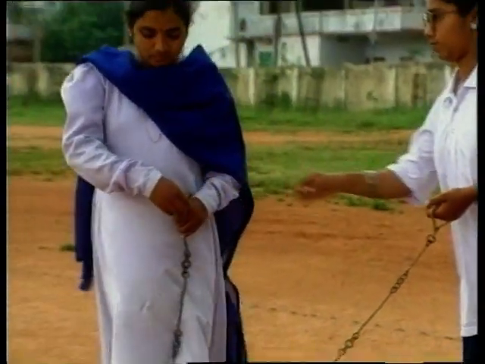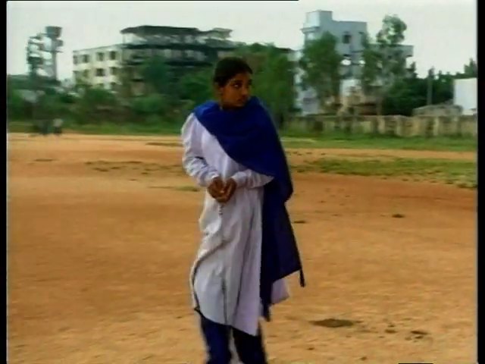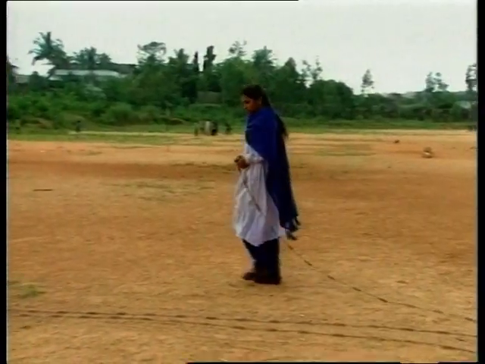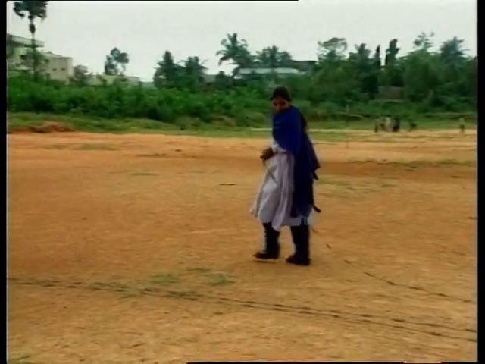The follower stands at the starting point, and the other person, that is the leader, takes the other handle of the chain and moves forward till the chain is unfolded.